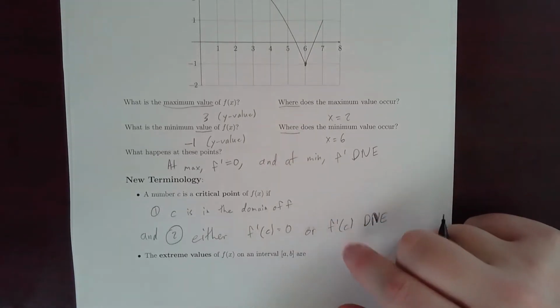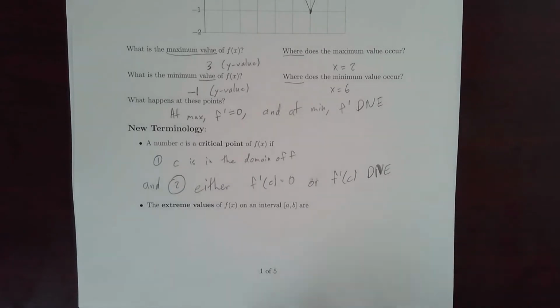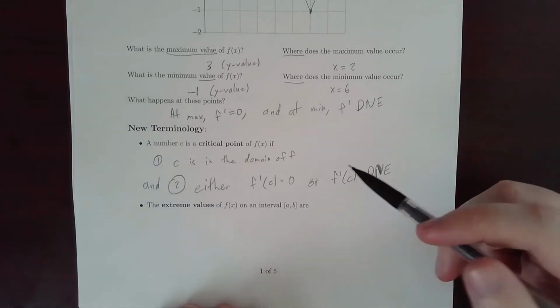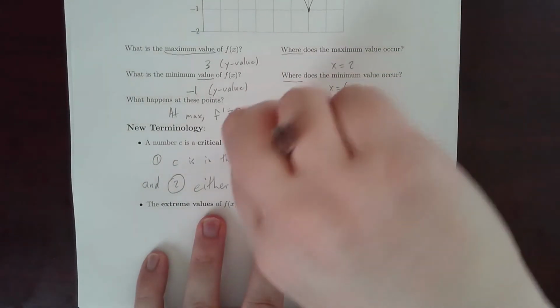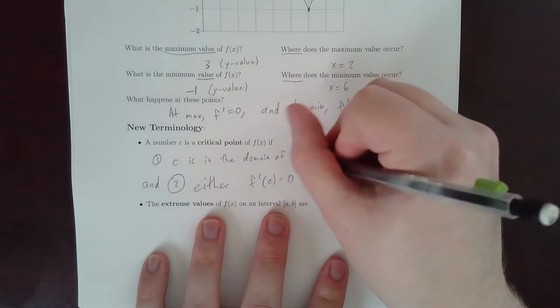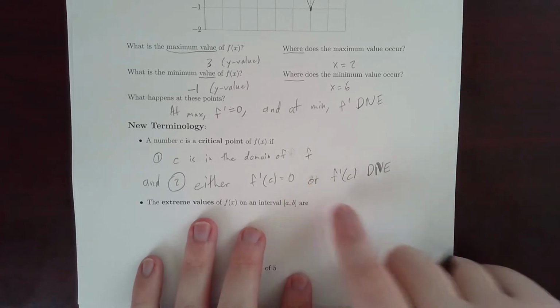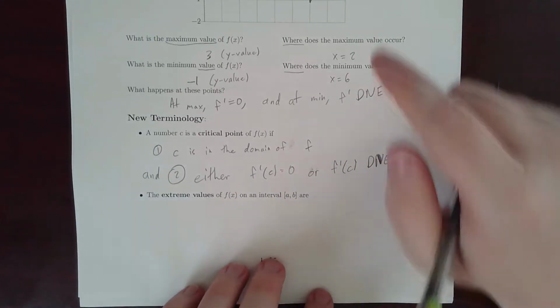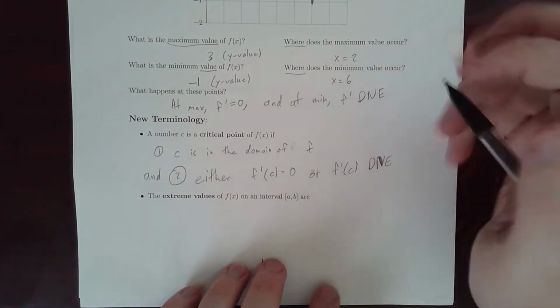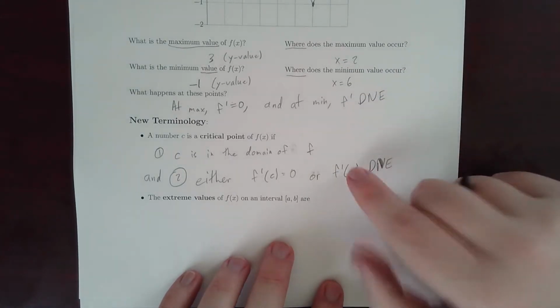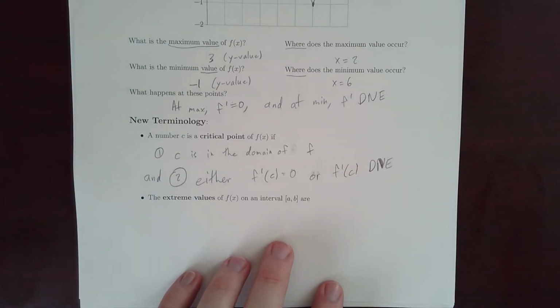So these are what critical points are referring to. If we say the words critical point, this is what we're referring to. It has to be in the domain of the function f, and it has to either have a derivative of 0 or a derivative that doesn't exist. On this graph above, our critical points are x equals 2 and x equals 6.